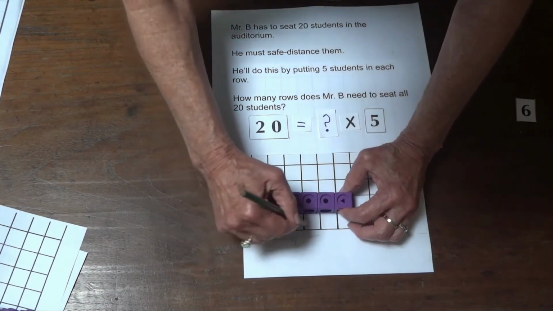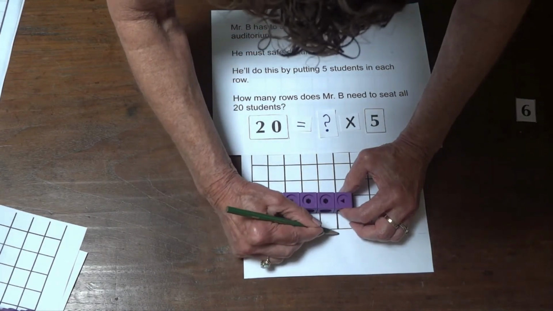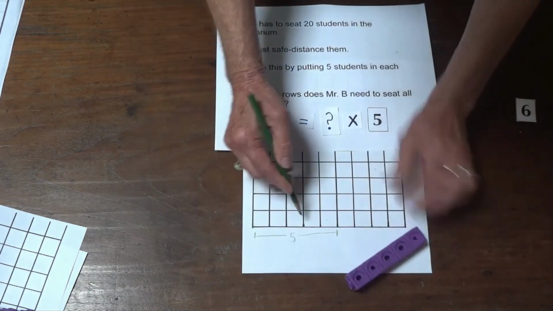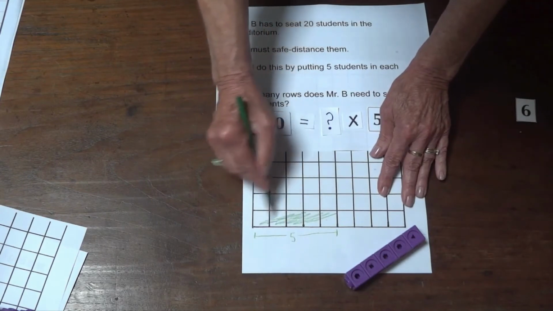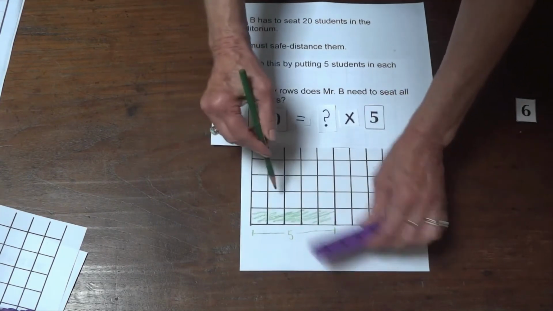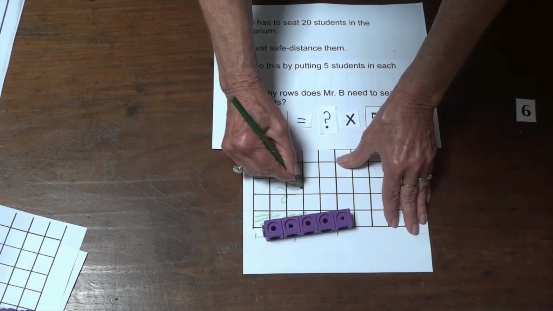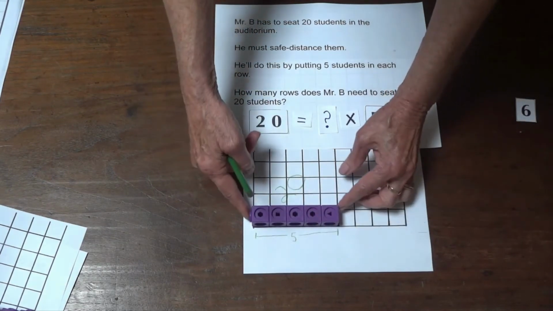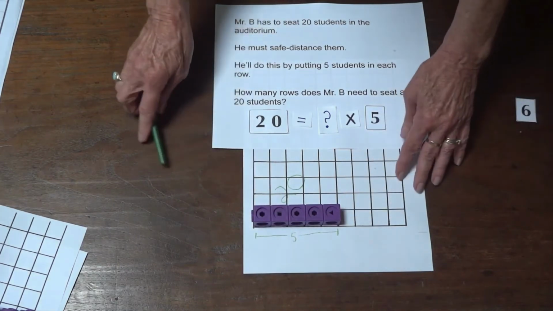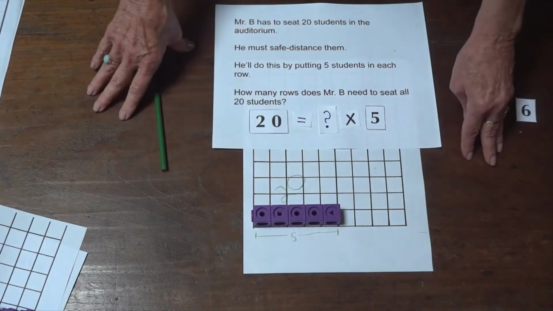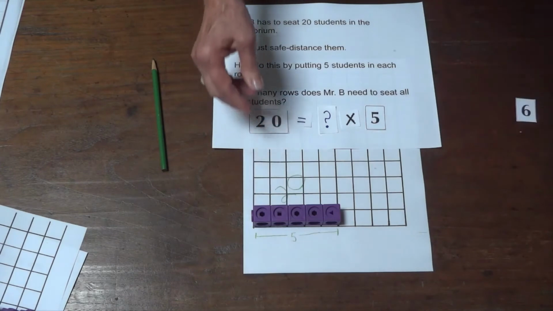1, 2, 3, 4, 5. Let's label this to come all the way out to here. Let's color in the 5 that we already have. Here's 5. And we also know it's going to take up to 20 students that we want to seat in the auditorium. Well, here's a row of 5. In order to figure out how many rows Mr. B needs, I'll count up by 5.